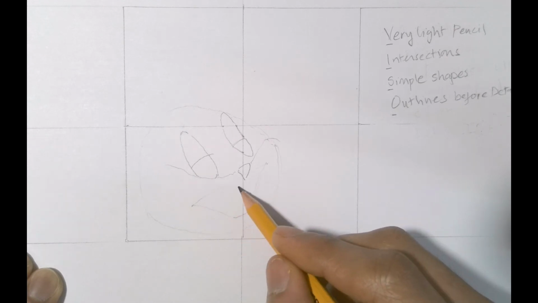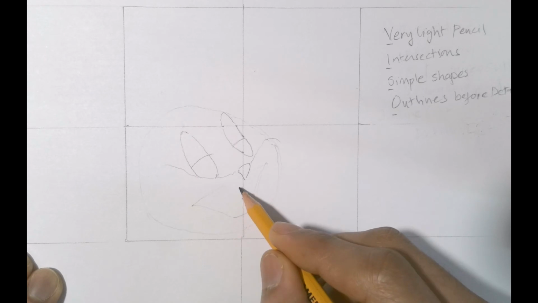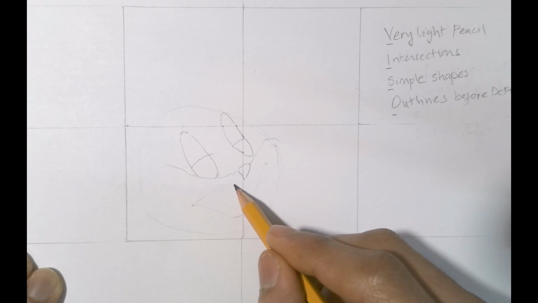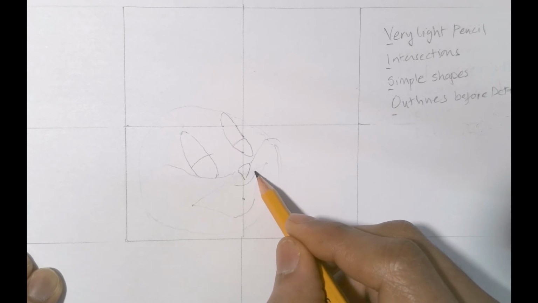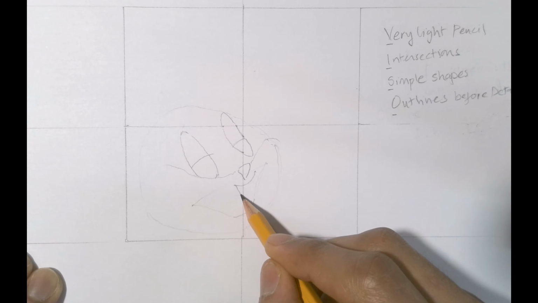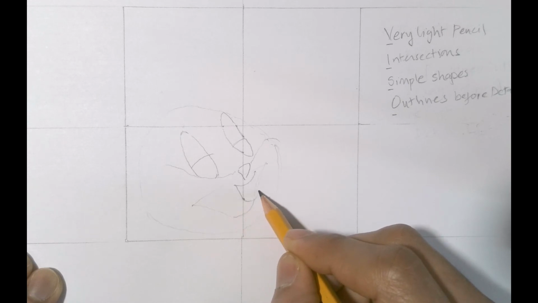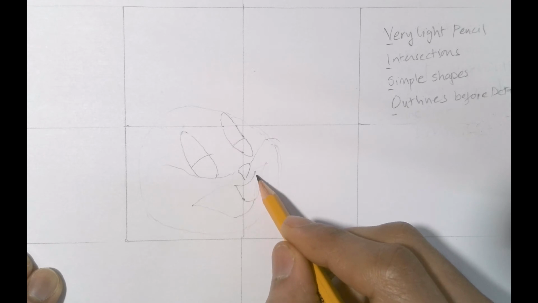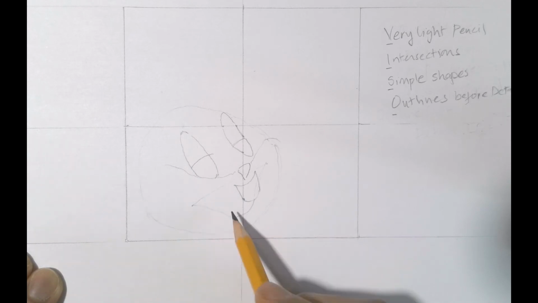See the teeth over there, it starts somewhere around here. It has an intersection right there, right? See that? So I'll just draw that section of the teeth there, the gums, right? And then the teeth would come from there down and circle right there, right? And this one also would come down and circle right there. There you go.